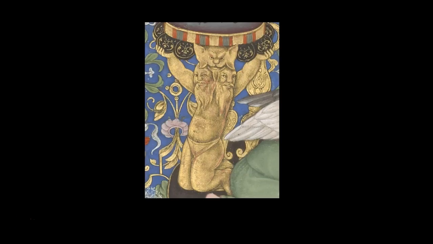Also cryptic is the many-headed kneeling figure that forms the base of Jahangir's footstool. Questions remain as to who these auxiliary figures are and what they or their actions represent.